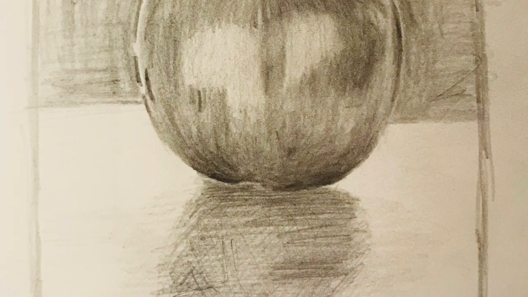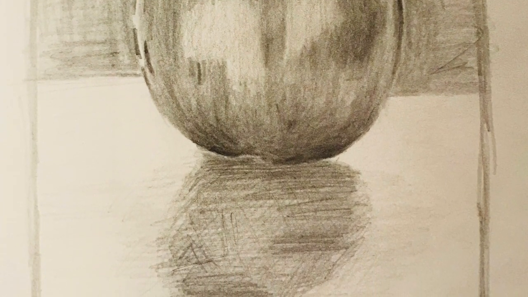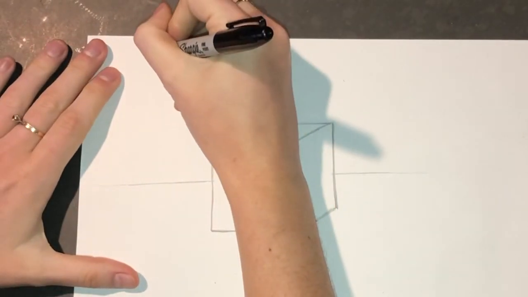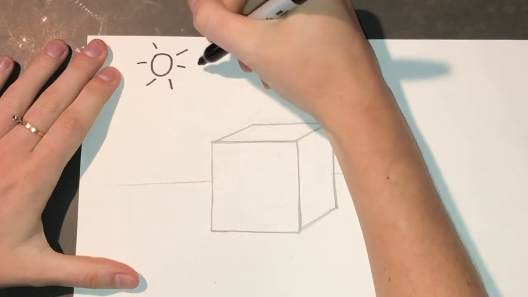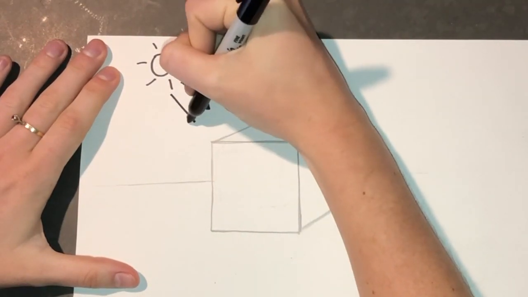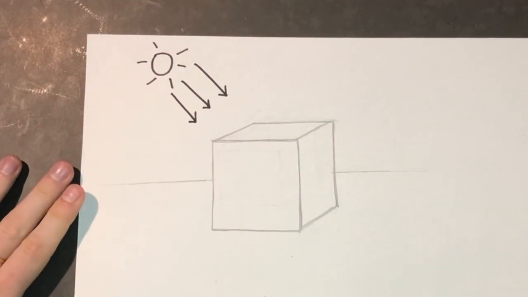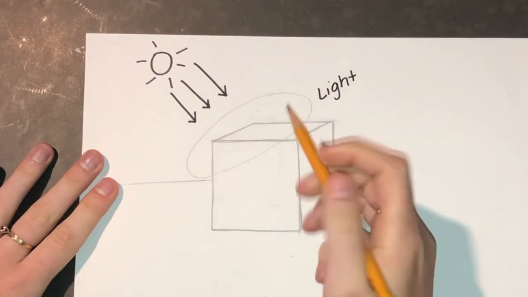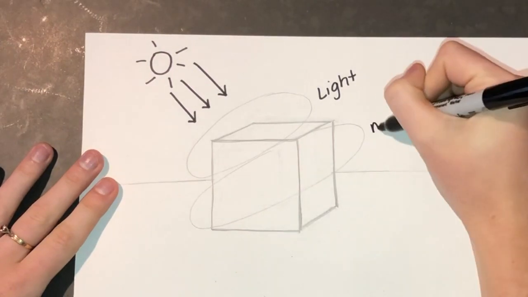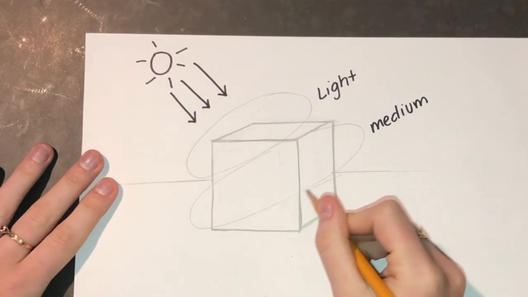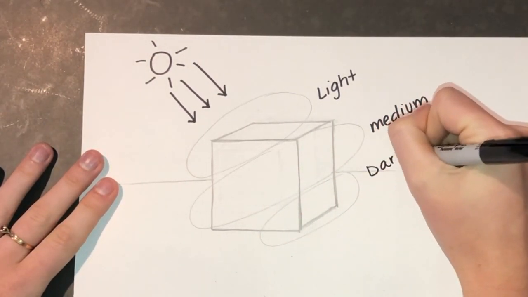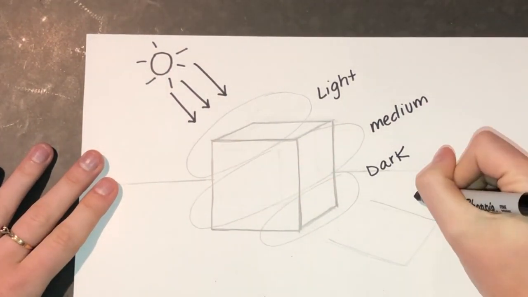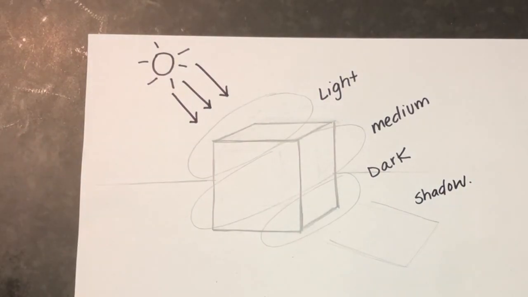Why do these artists add value and shadows? Because they understand light. How light a color is or how dark a color is depends on the light. The part of the object that is closest to the light source has the lightest value. As you get further away from the light source, the value will get darker and darker until the object completely blocks the light and a shadow is created.